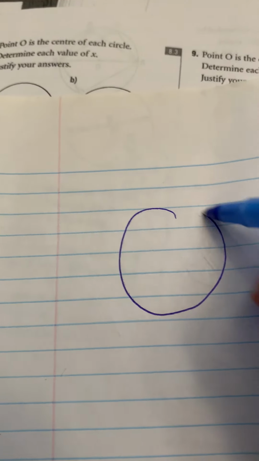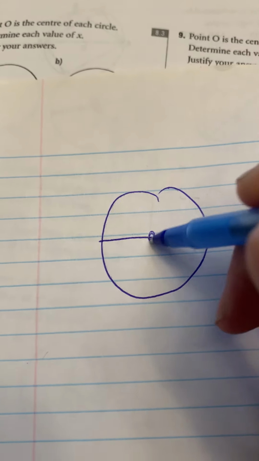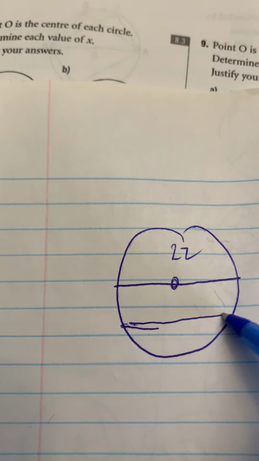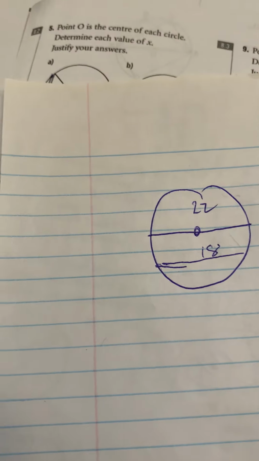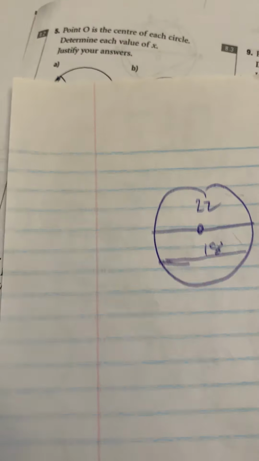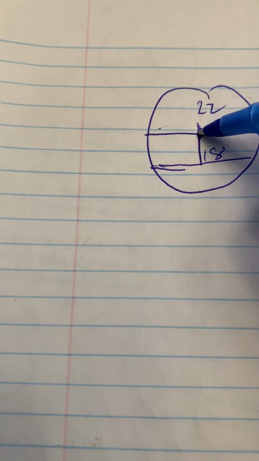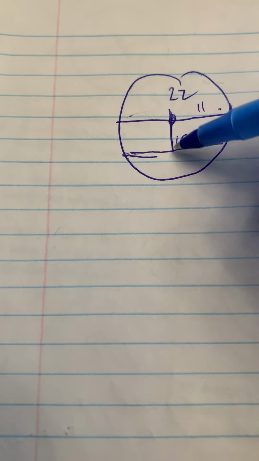So let me just show you what I drew. I would draw a circle. We know that right through the center is 22, and we know that at some point we've got a cord that's 18. Excuse how shaky I am here. We know that if this whole thing is 22 across, this piece here is 11. It's a radius, right? So we're trying to figure out how far away this diameter is from this cord.